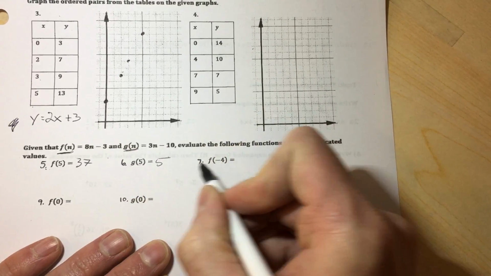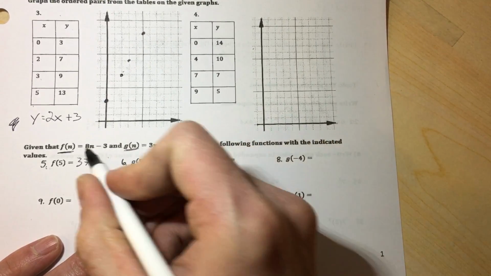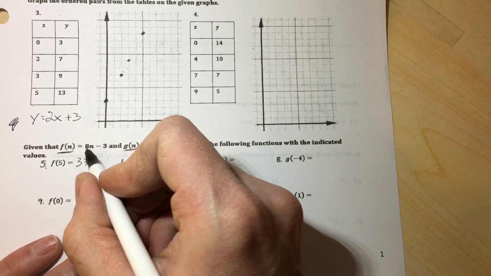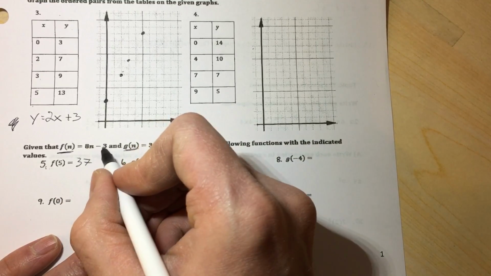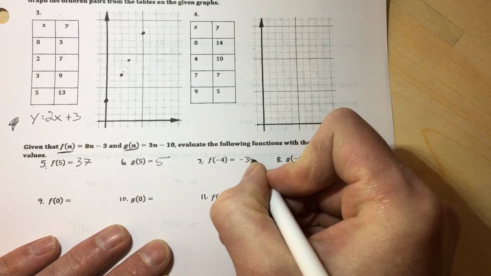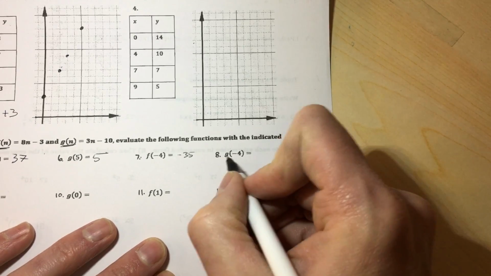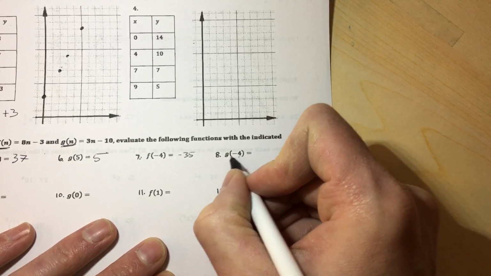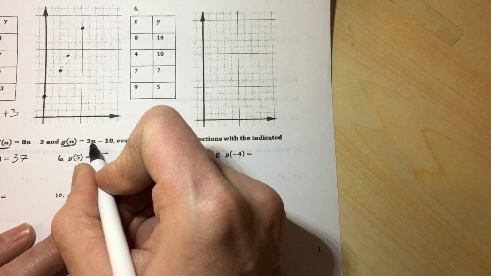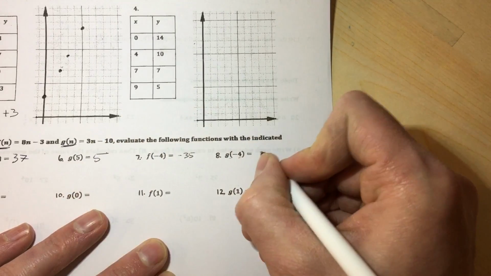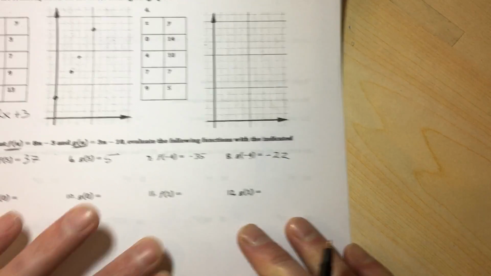Negative 4 in for f, I'm looking at f, so 8 times negative 4 is negative 32, minus 3 is negative 35. Our next one is g of negative 4, so I'm looking at g, so I have 3 times negative 4 is negative 12, minus 10 is negative 22.